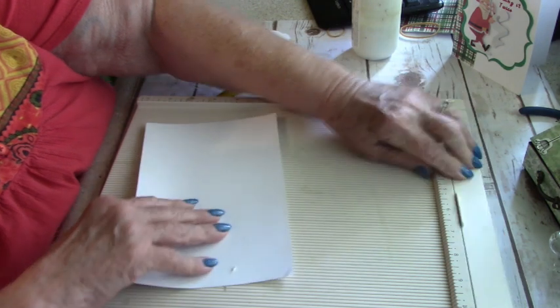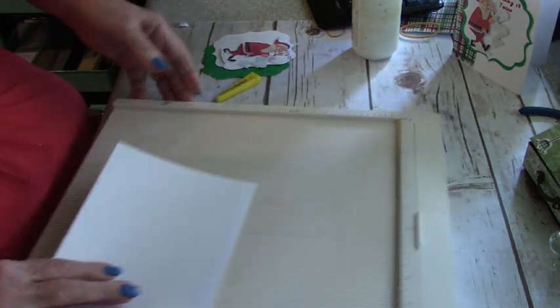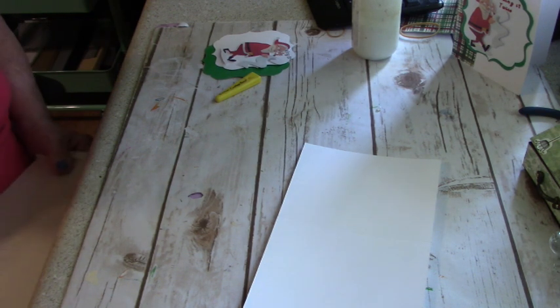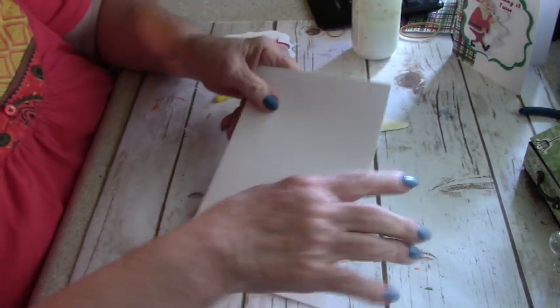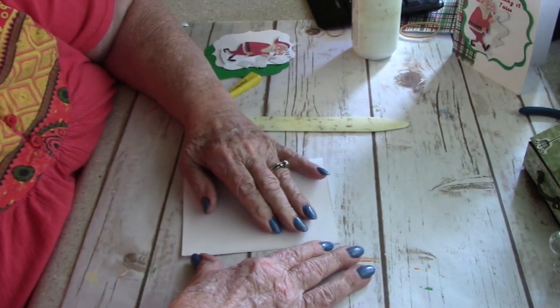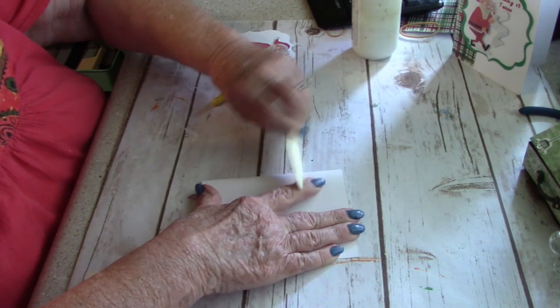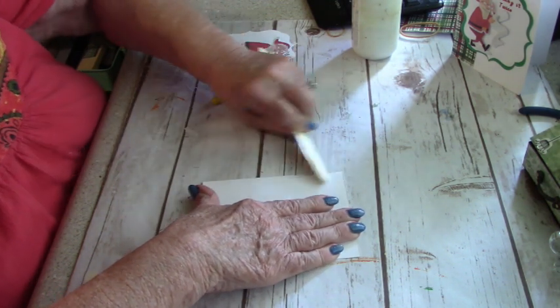There you go. I'm using a bone folder to get a nice crisp edge.